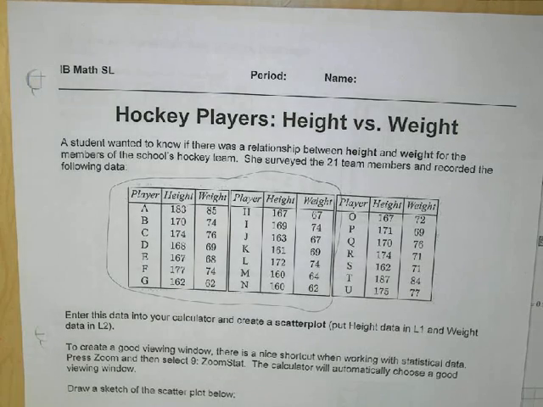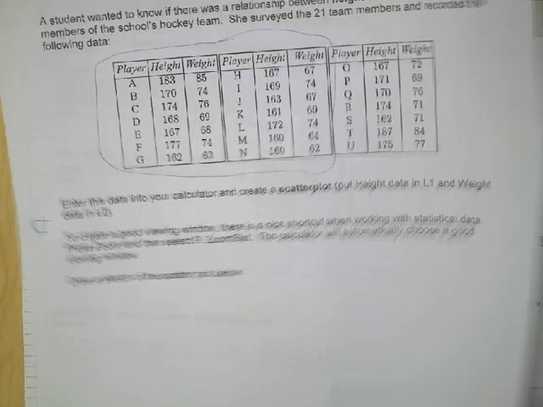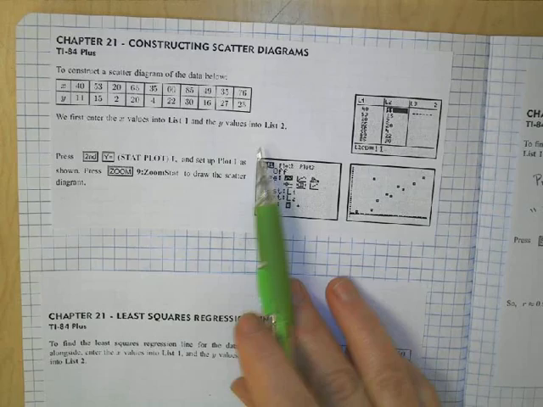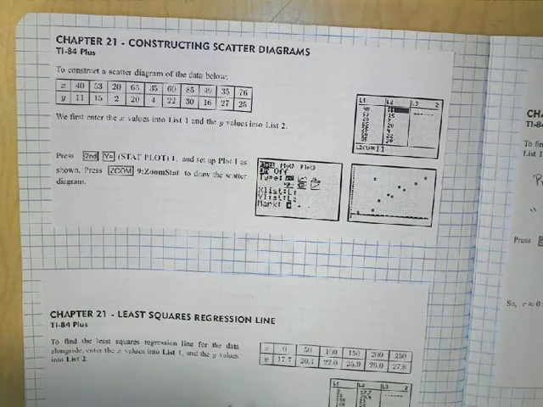So what we're going to do is make a scatter plot. You're going to sketch it down here, and I'm going to run through how to do that using the notes that I gave you. So here's the notes for making a scatter diagram. We're also going to find the line of best fit. That's called the least squares regression line.